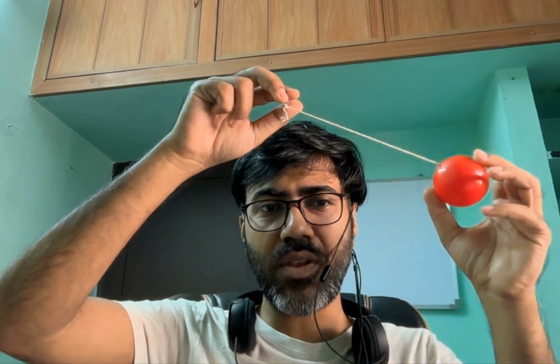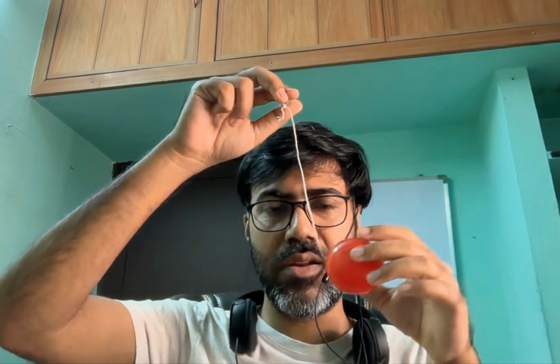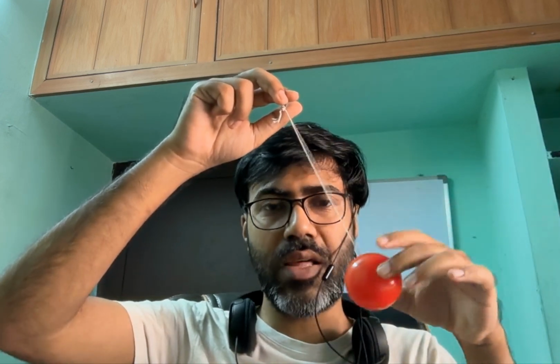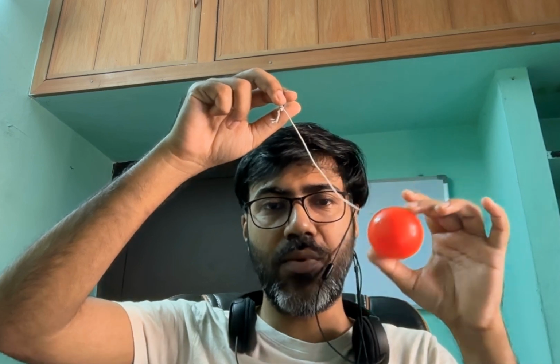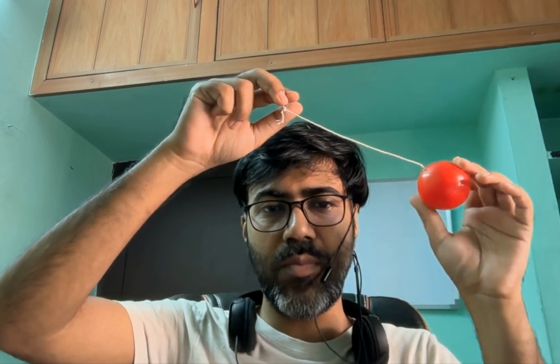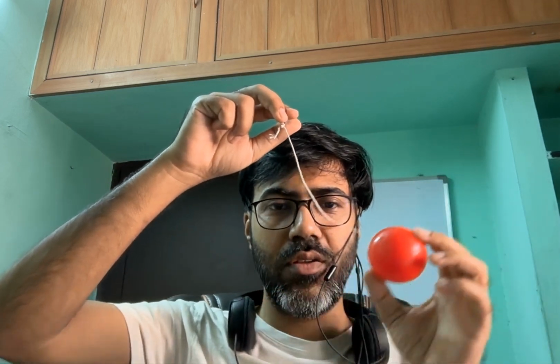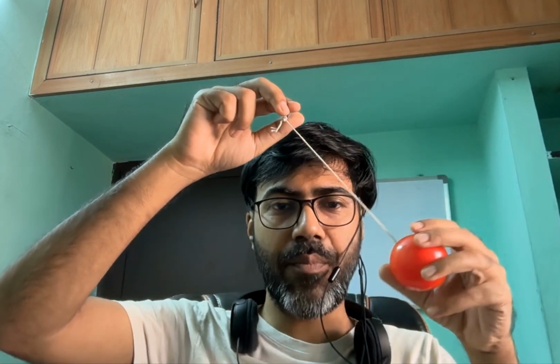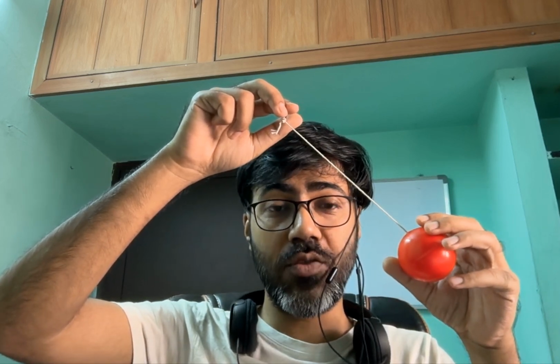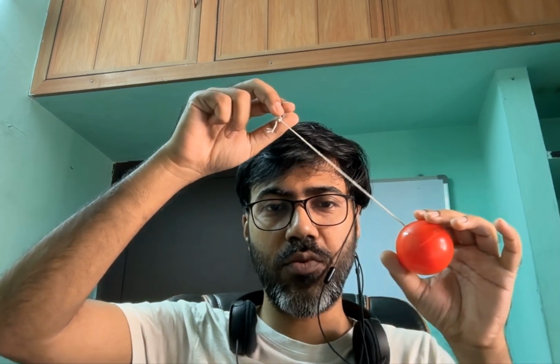Also, as it changes its height against gravitational acceleration, it will have gravitational potential energy. So total energy would be kinetic energy plus potential energy. If there is no damping because of air resistance, energy would be conserved. So we will be talking about that simplest case.